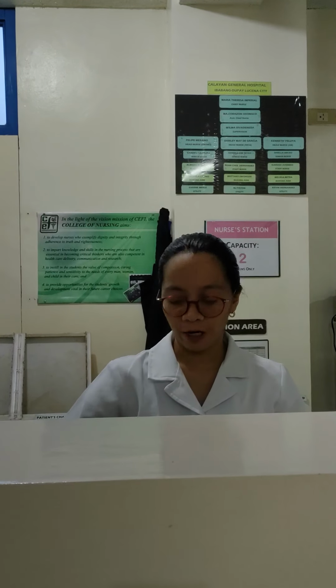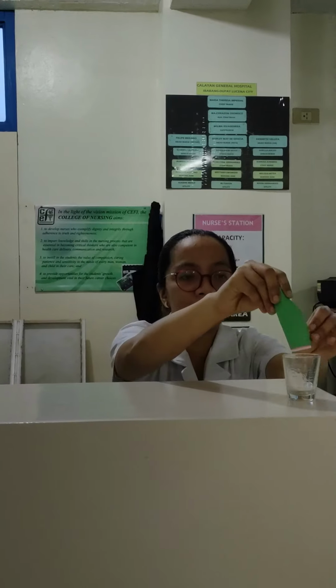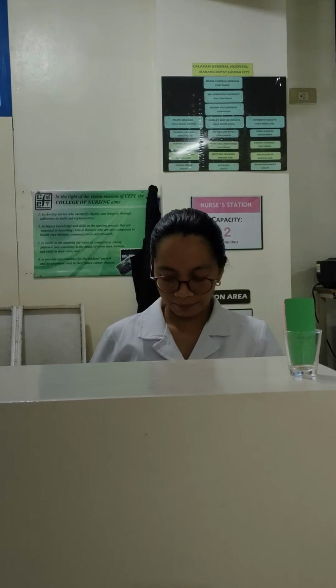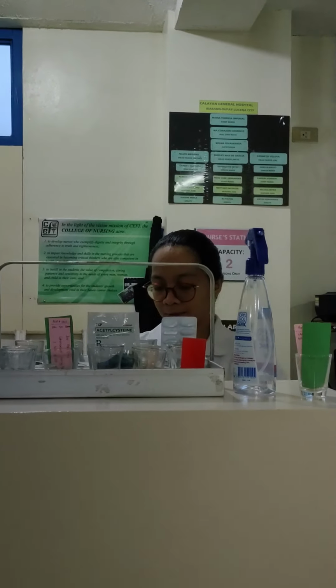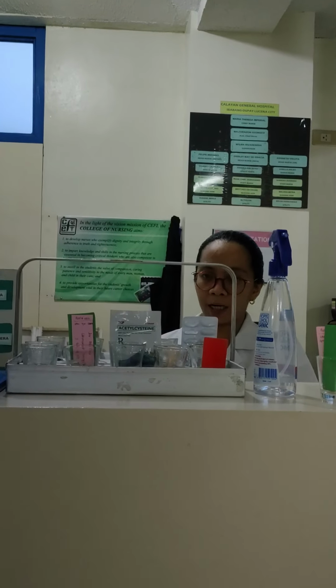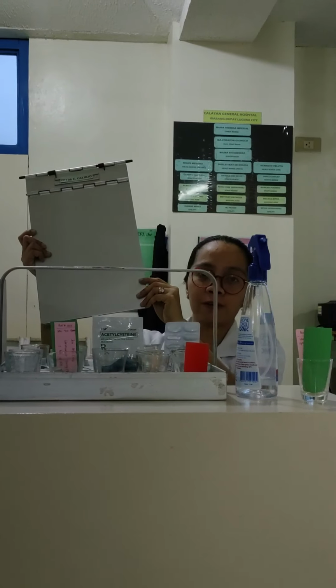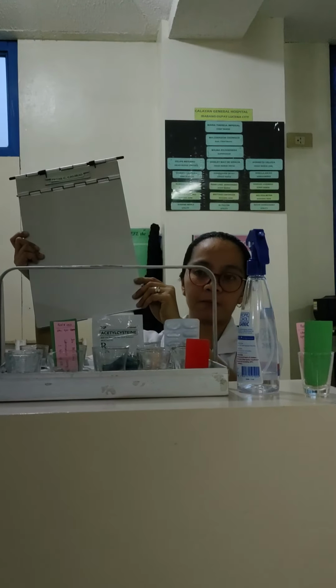To administer an oral medication to the patient, we need, of course, the medication cup, the medication card, the medication to be given, alcohol for disinfection, a medication tray, and of course, a doctor's order to check if we are giving the right medication to the right patient.